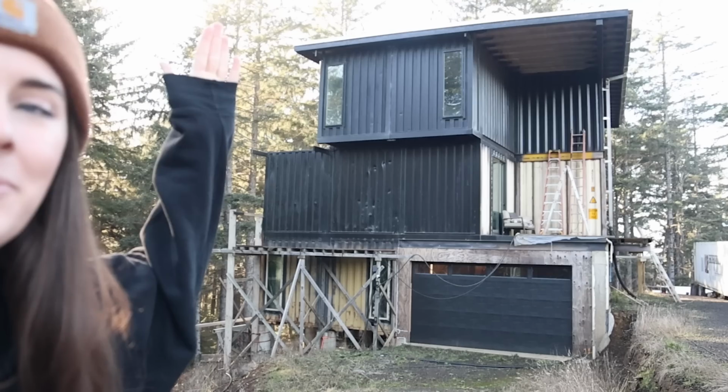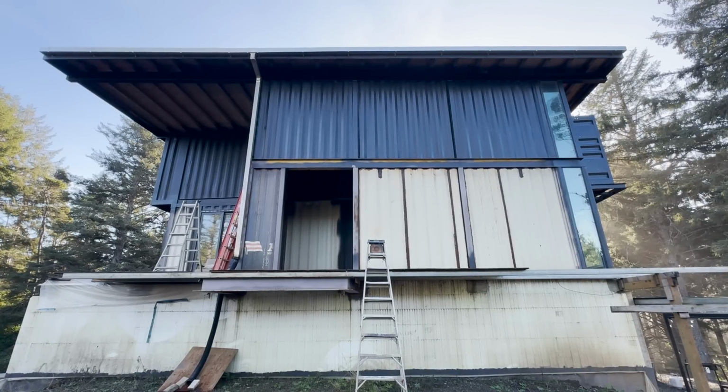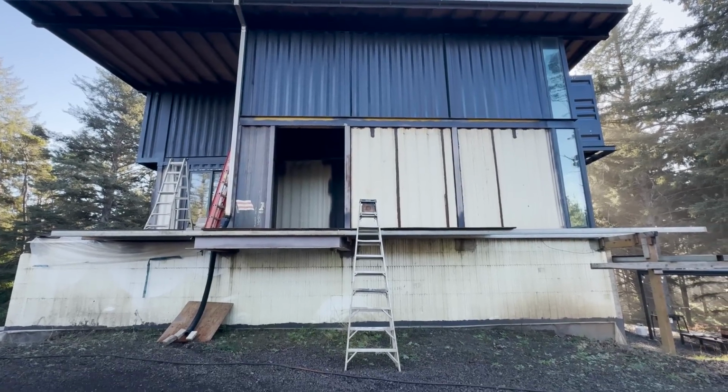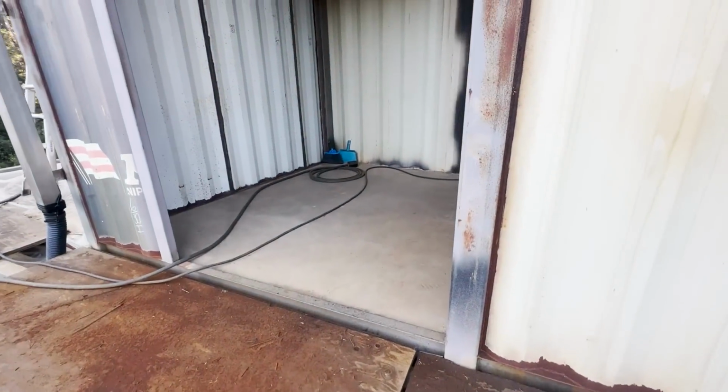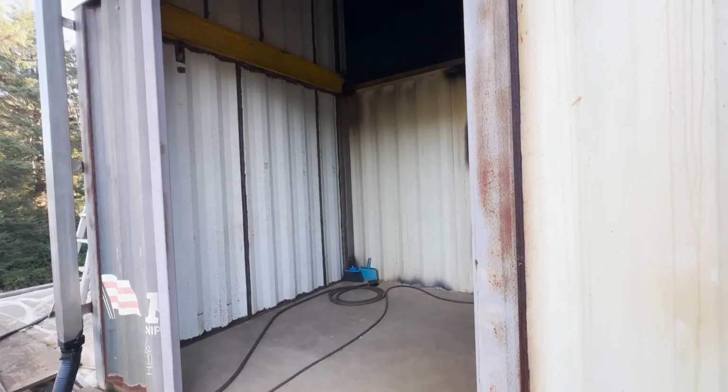So back when we were designing our container house, there were a few design aspects we did not want to compromise on. And today we are going to be diving in to one of those aspects and starting something new. So let's get rolling. This is the area we are going to be working on today. The main entrance of our container house.